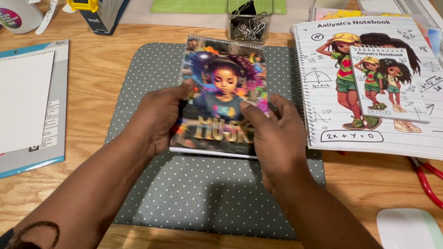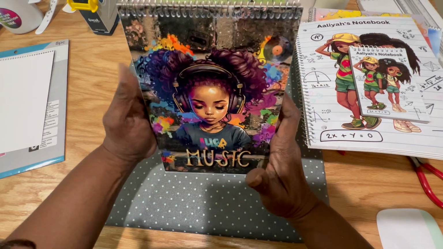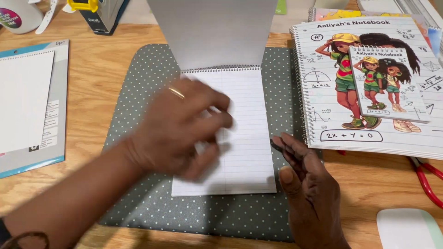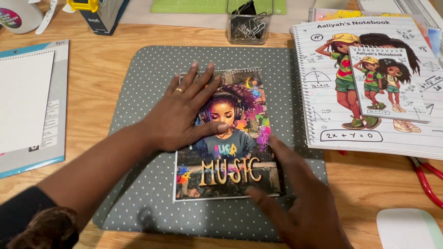So guys, that's it. I hope this helped. I really like how this looks. It came out really pretty. And now I'm ready to take some notes. Let's do it, guys.